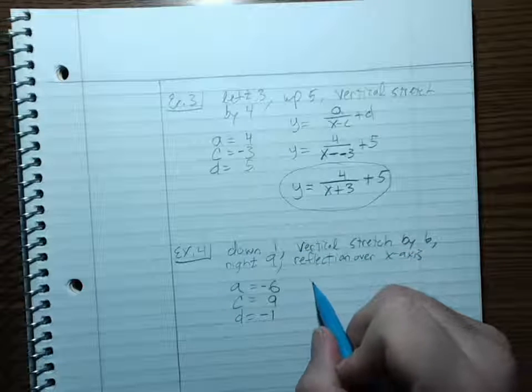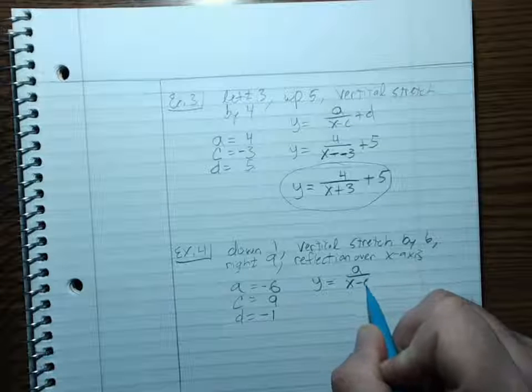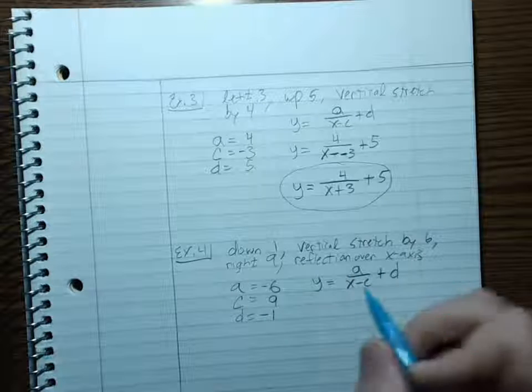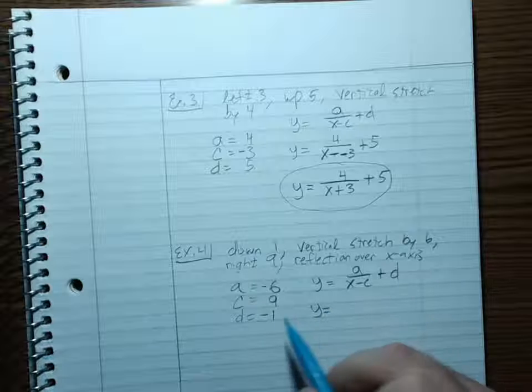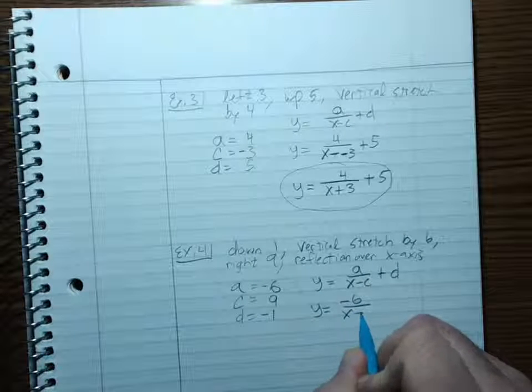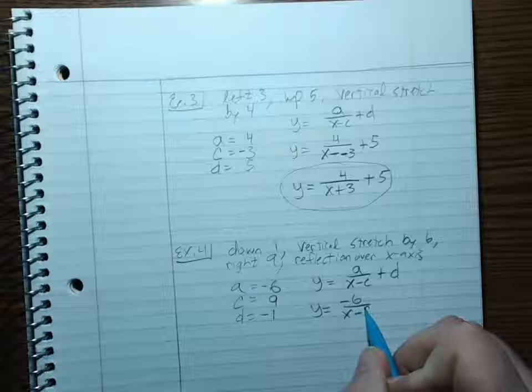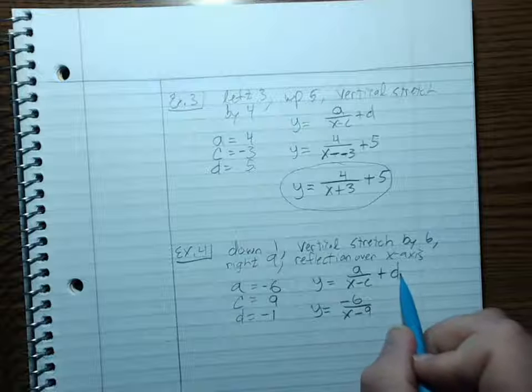From here, I'm going to go back to the transformation equation, A over x minus C plus D, and I will substitute these things in. So negative 6 will go on top for A. And then I have x minus C on the bottom, so I'll put x and minus. My C is 9. And then I've got plus my D value.